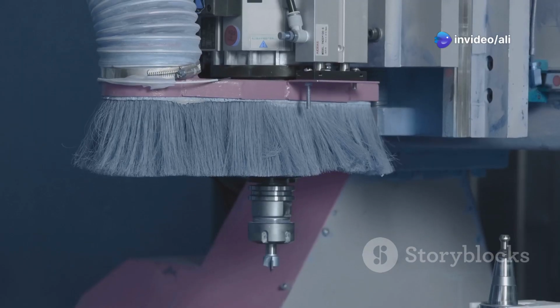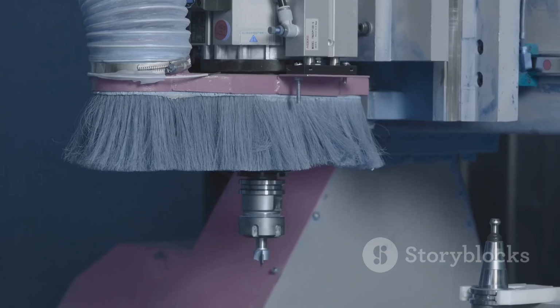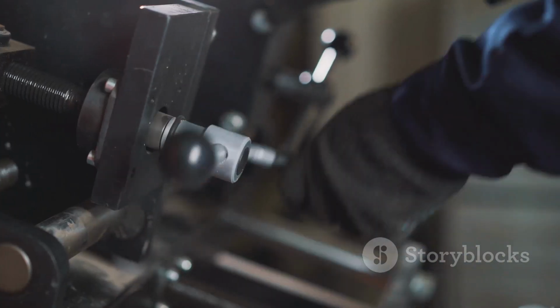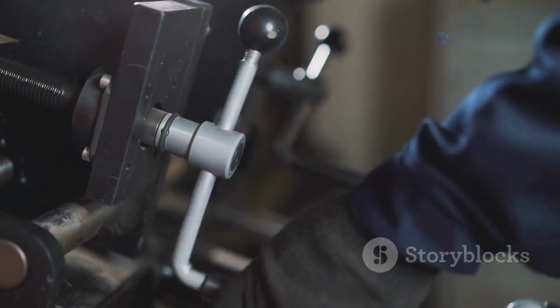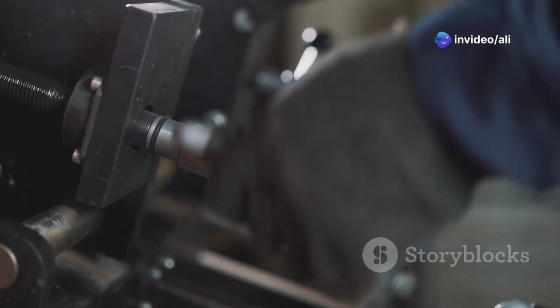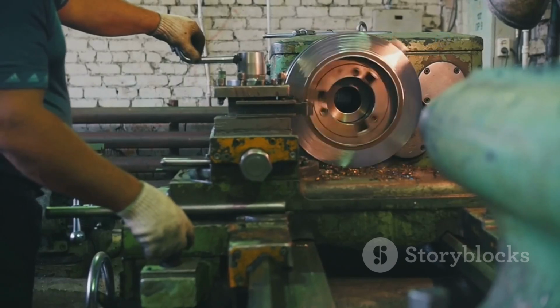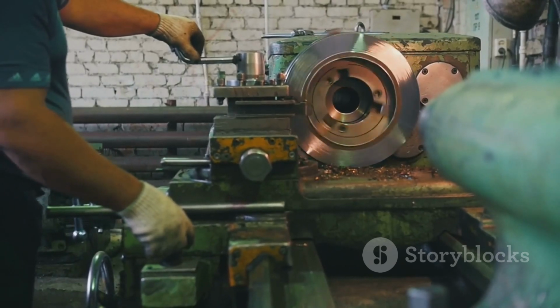The cutting tool should be sharp and properly installed. Dull tools can cause accidents and reduce the quality of the work. Before operating the lathe, it's essential to ensure the chuck is properly tightened. A loose chuck can lead to the workpiece becoming dislodged, so make sure the workpiece is securely held. Double-checking these elements can prevent many common accidents.